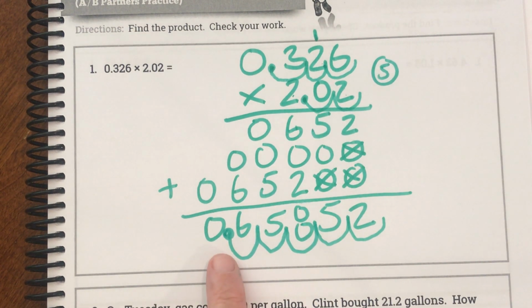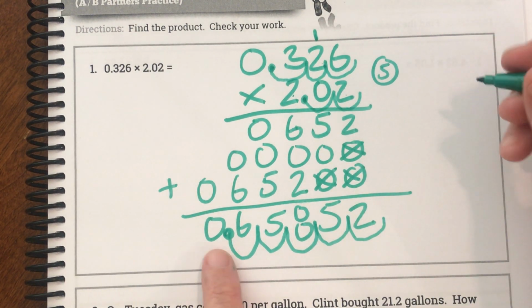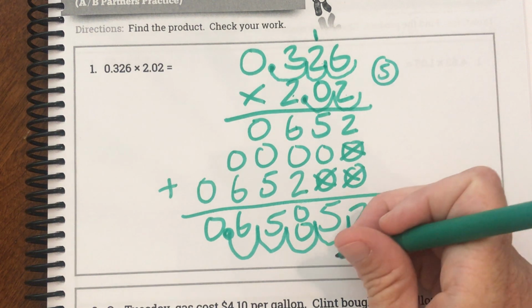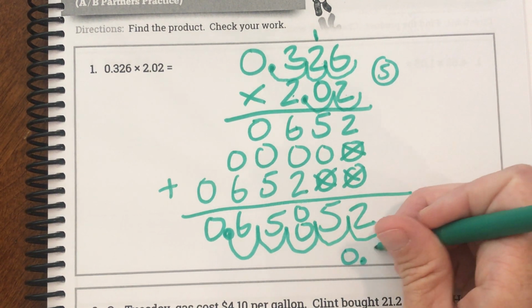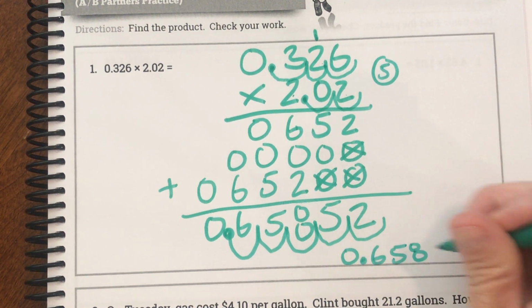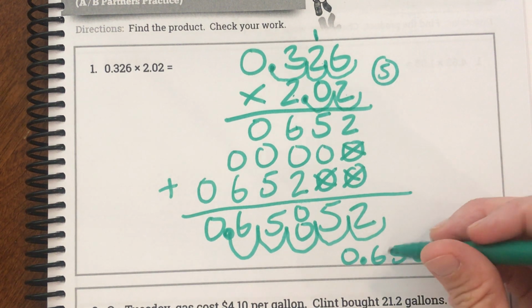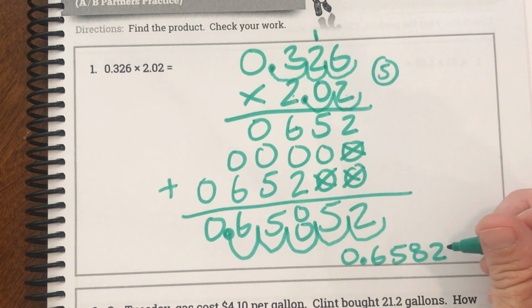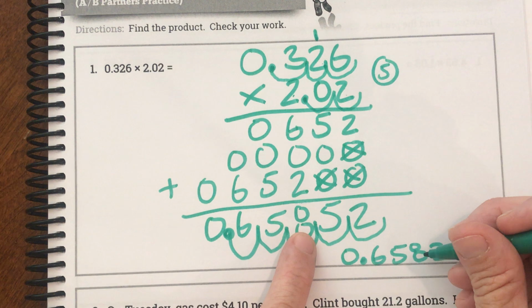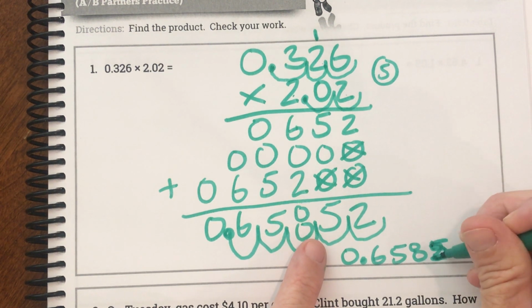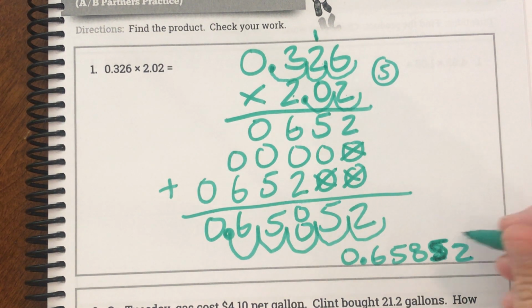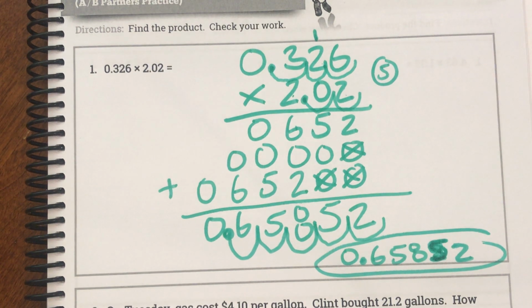So your decimal should go between the 0 and 6. So our answer is... oh, did I make a mistake? Let's say 0.65852. Sorry, I knew I made a mistake there. And that is our answer.